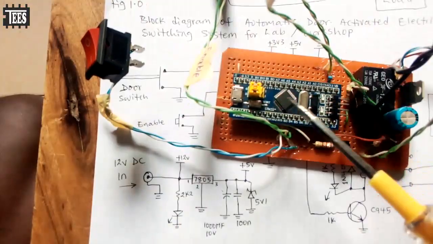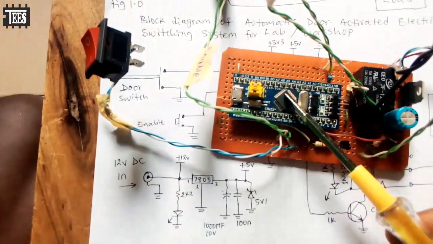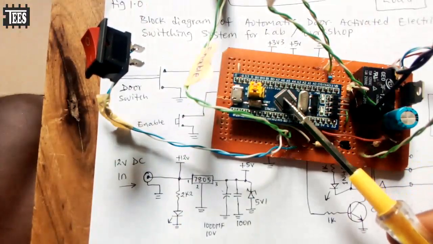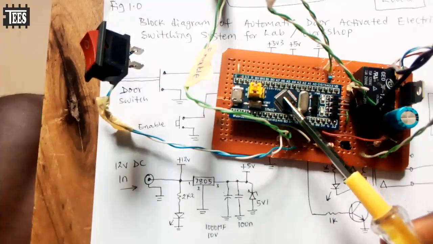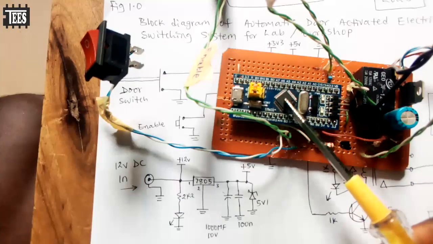Now take note of this. A software residing in a hardware in an embedded system, we could refer to it as firmware. So the computer program running here, we refer to it as firmware.